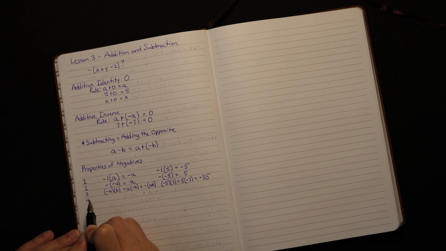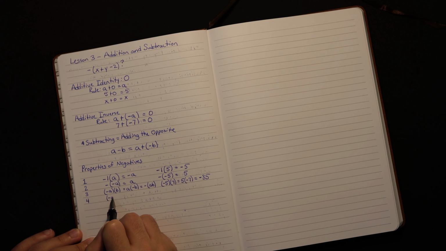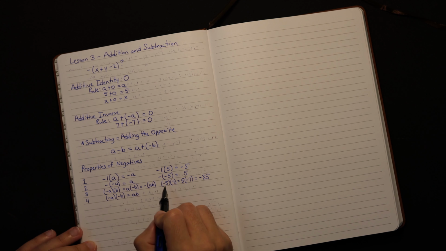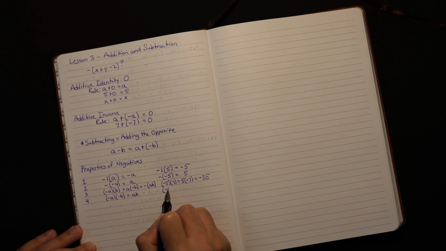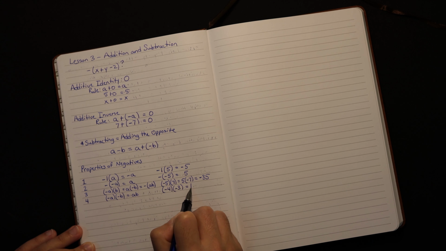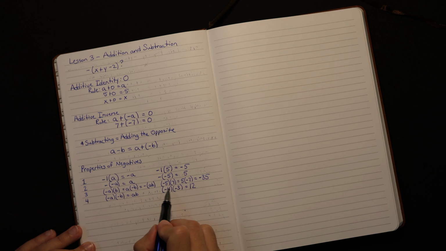Here is property number 4. If I have negative a times negative b, that results in a times b, because the negative times a negative is a positive. So a quick example, if I have negative 4 and I multiply that by negative 3, that will give me positive 12, because negative times negative is a positive and 4 times 3 is 12.